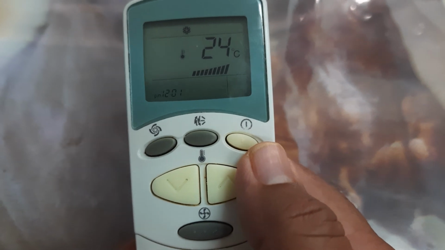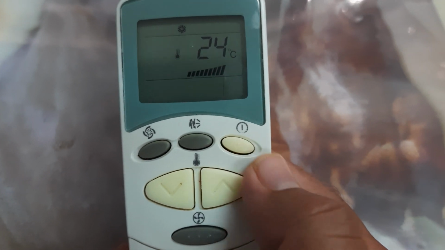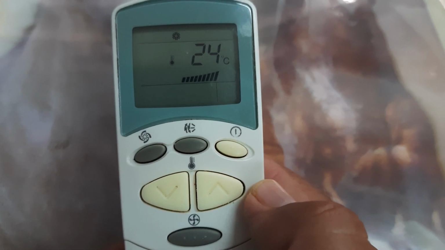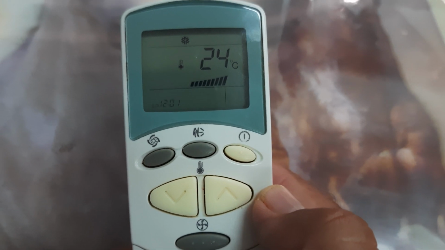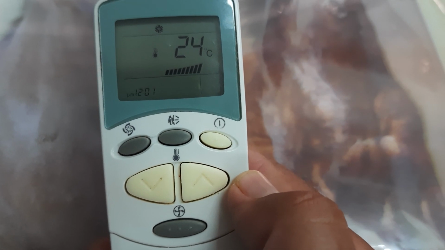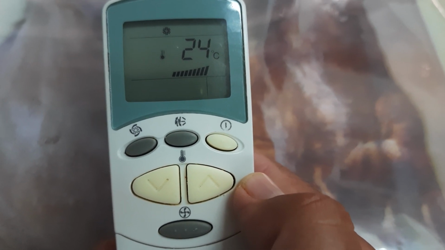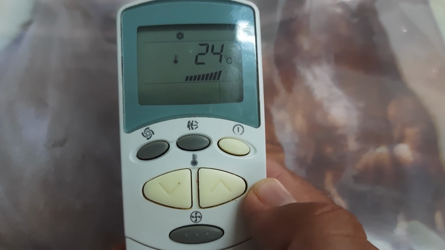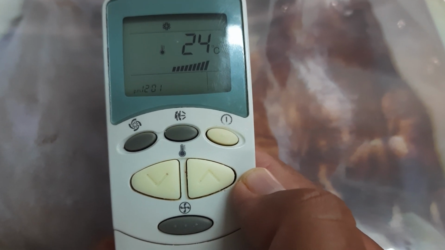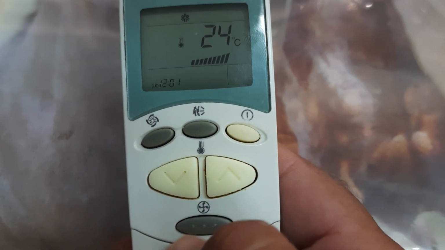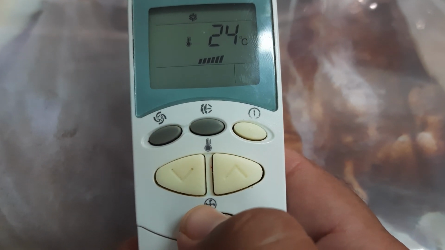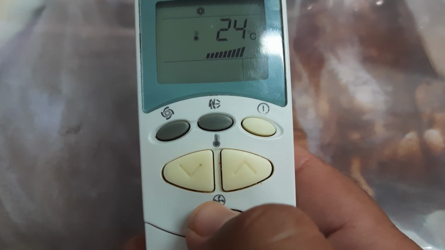In the starting, you need to run this on full speed for quick cooling. And when the cooling comes in your room, if you don't want more noise in the room, split ACs mostly have not much noise. But on full speed, there is a little bit of noise from the indoor fan. If you think there is more noise in your AC fan speed, you can decrease it from this button. So you can easily set this on auto, minimum speed, medium speed, and this is full speed.